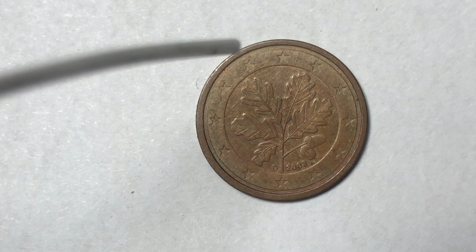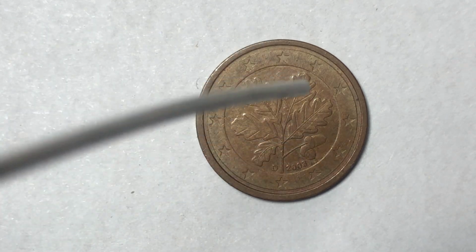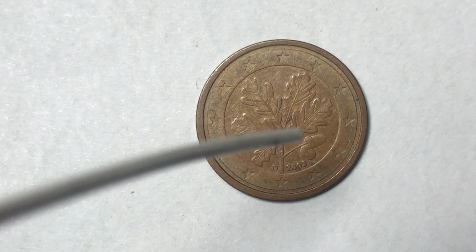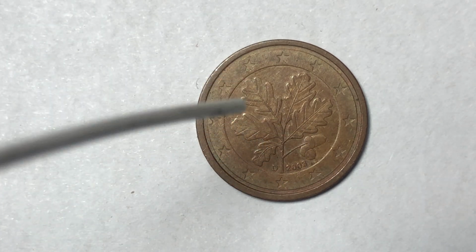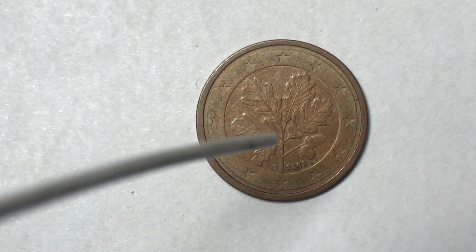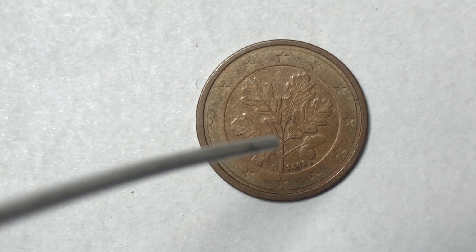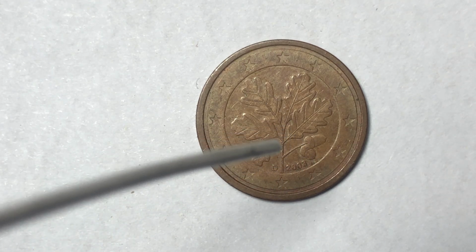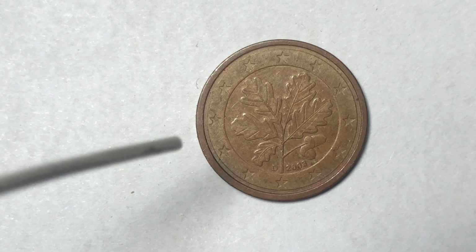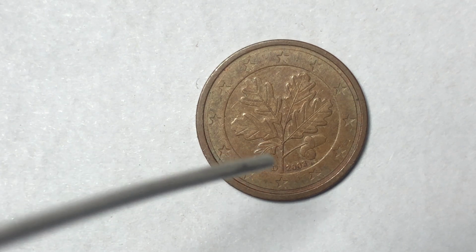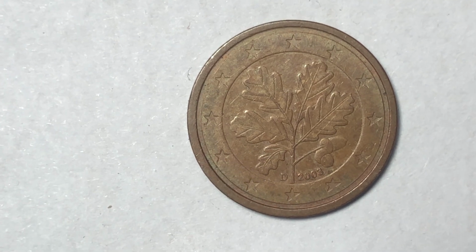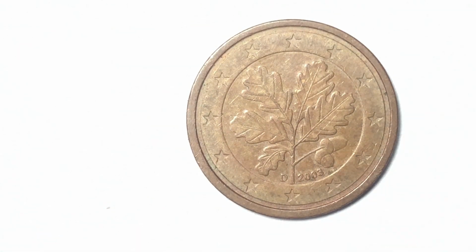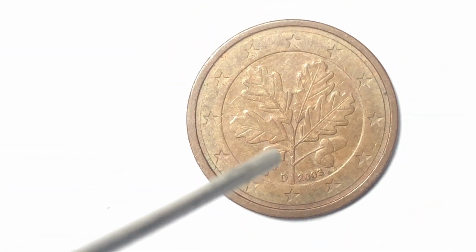The obverse of the coin features an oak twig here with two acorns. Here under you can see the two acorns. Around below right in the inner circle next to the stem of the oak twig is the date of issue, 2003. Below left a smaller letter represents the mint mark of the mint. Here you can see a small, let me zoom more. Here, mint mark.